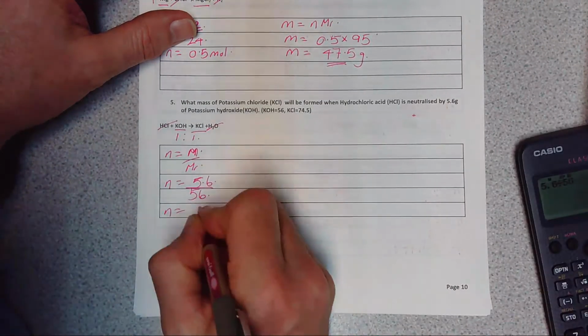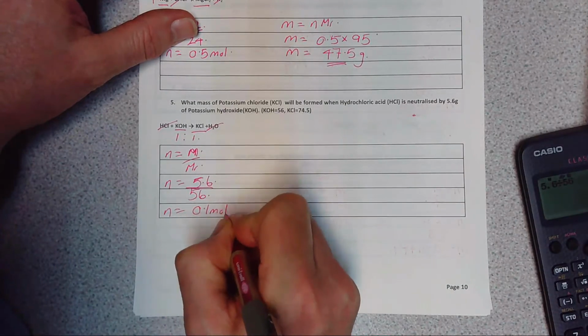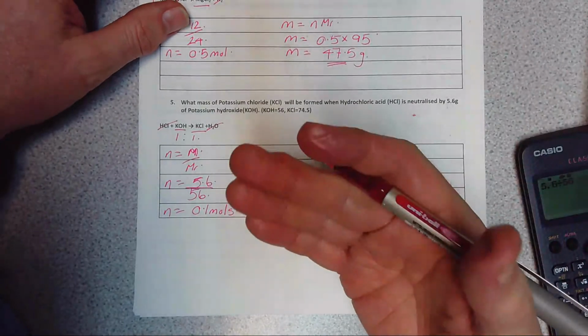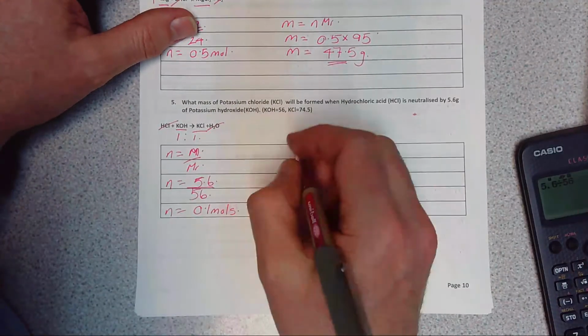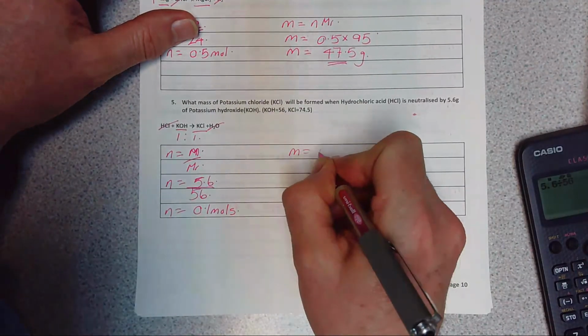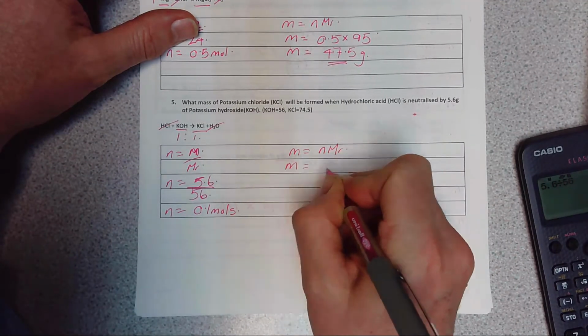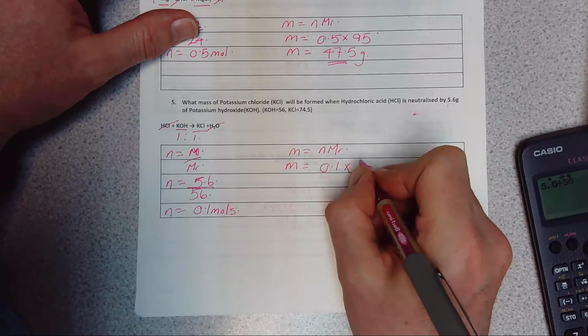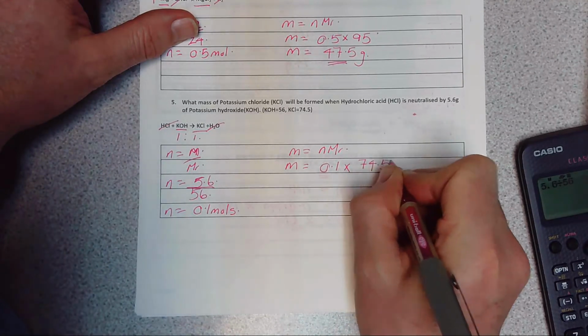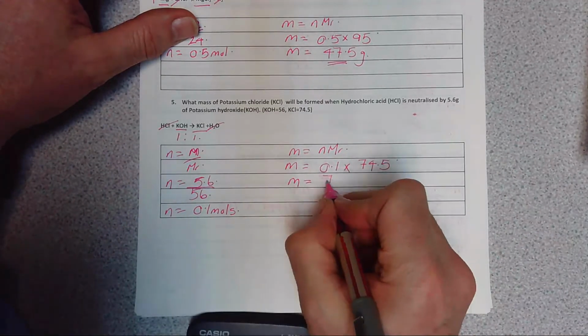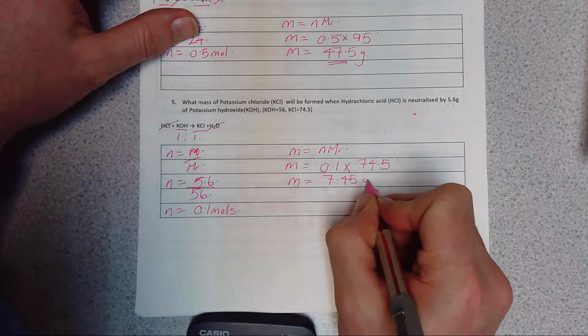0.1 moles. So 1 mole makes 1 mole, 0.1 makes 0.1 moles, and so on. So the mass would be the number of moles times the MR. So we have 0.1 moles times the 74.5, which is going to be 7.45 grams.